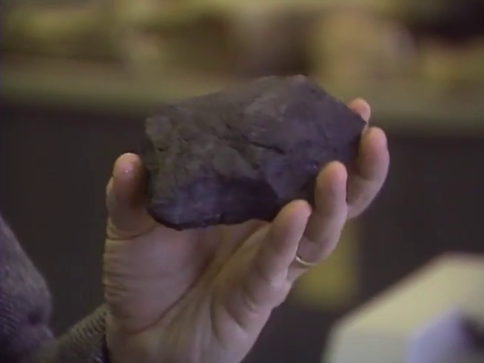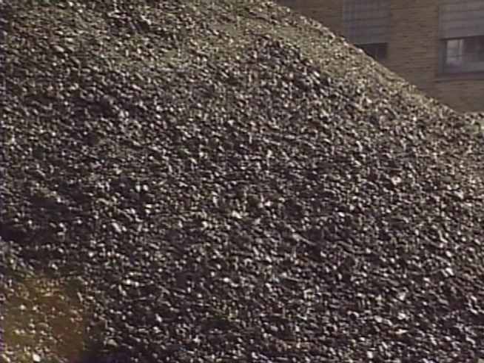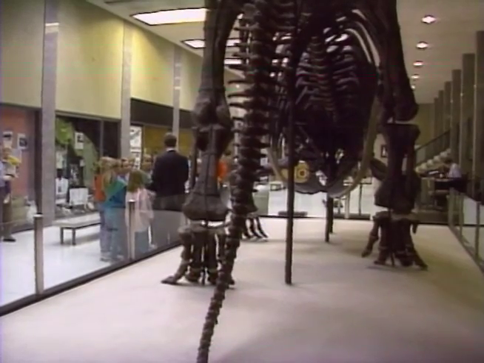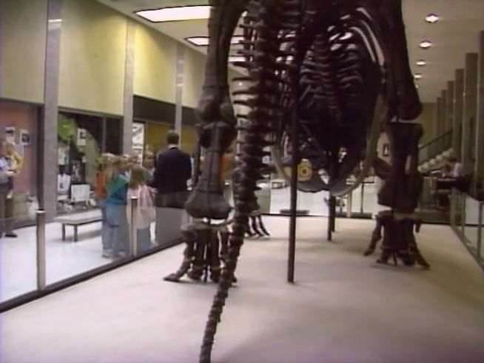Coal is a black rock that's mostly fossils, old plants pressed hard. It's a fuel as old as dinosaurs. This is a triceratops, about 150 million years old.